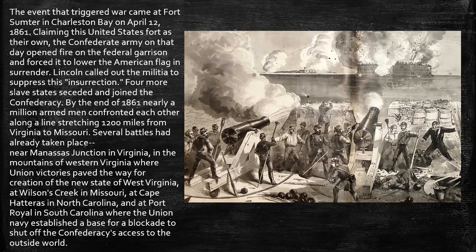4 more slave states seceded and joined the Confederacy. By the end of 1861, nearly 1 million armed men confronted each other along the line stretching 1,200 miles from Virginia to Missouri. Several battles had already taken place near Manassas Junction in Virginia, in the mountains of West Virginia, where the Union victories paved the way for the creation of a new state called West Virginia.